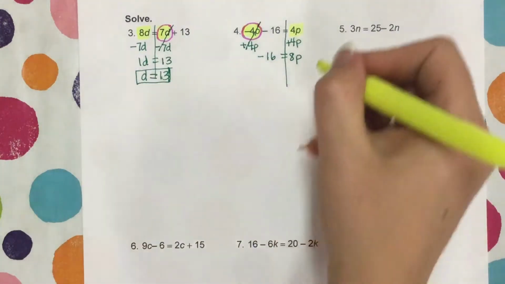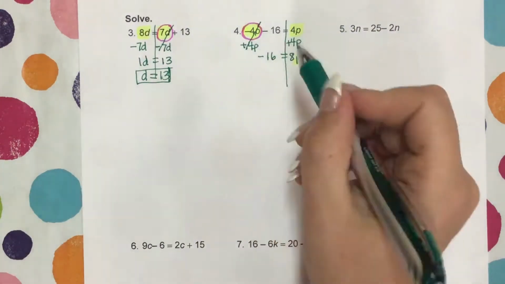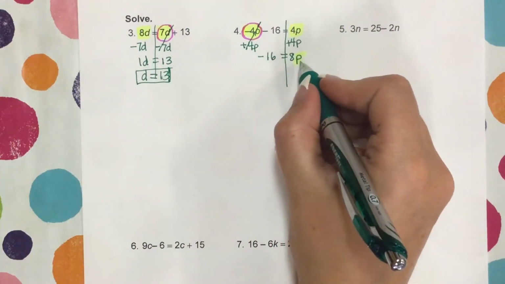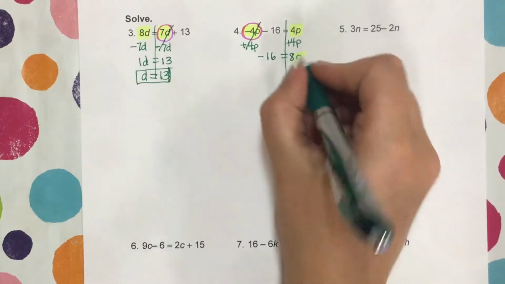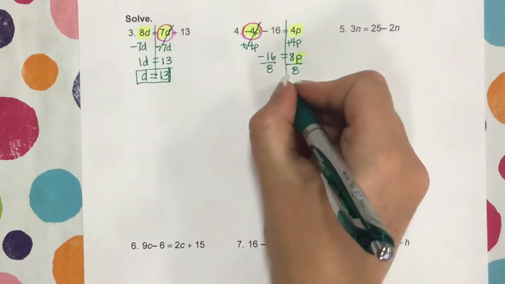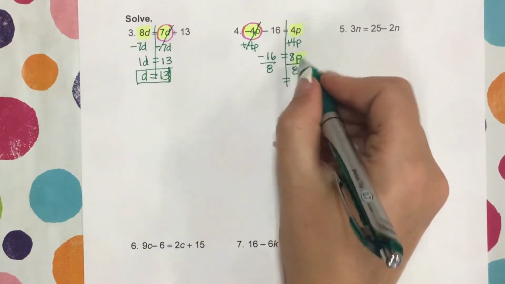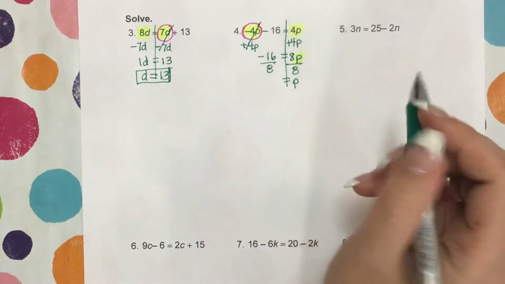Okay, we're trying to figure out what p is, so we need to get it by itself. 8p is the same thing as 8 times p. The inverse operation of multiplication would be division. We're going to divide both sides by 8. Okay, 8 divided by 8 is 1. 1 times p is just p, so now p is by itself.